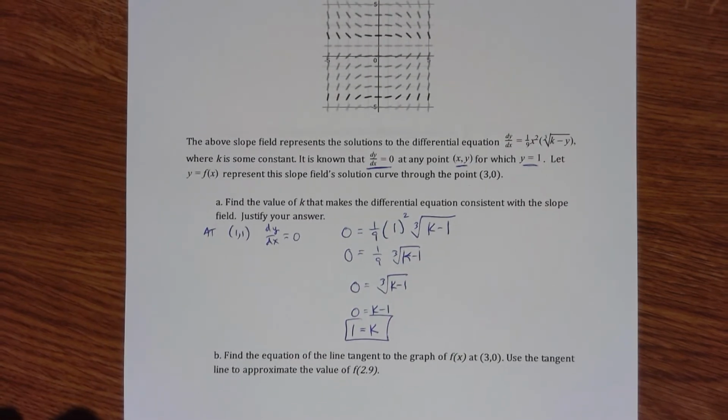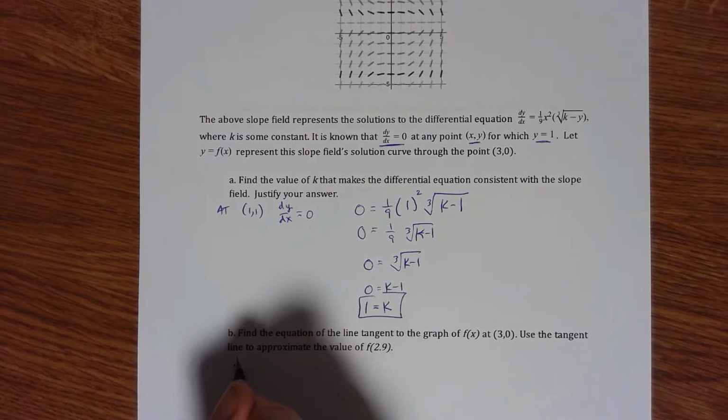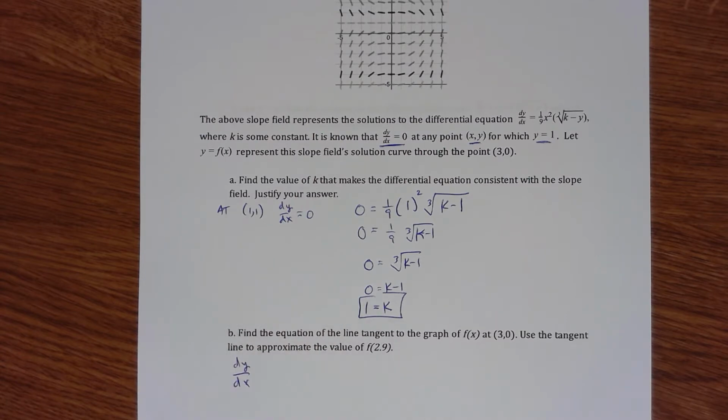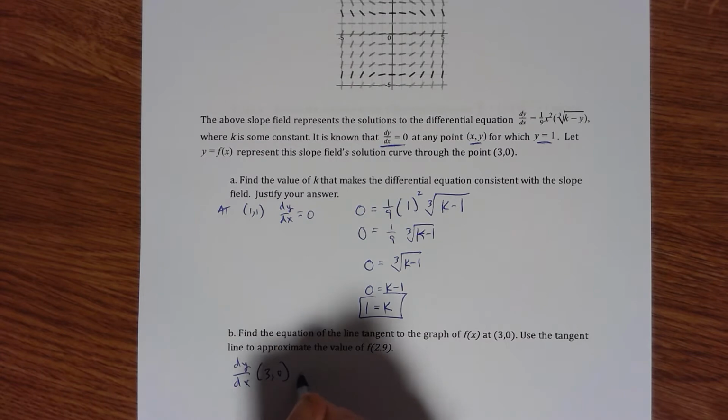Part B, something that you will more than likely encounter with the differential equation question, is finding the equation of the line tangent to the graph of f of x at (3, 0). Use the tangent line to approximate the value of f of 2.9. Okay, so let's use our equation for dy/dx, and let's plug in the point (3, 0).